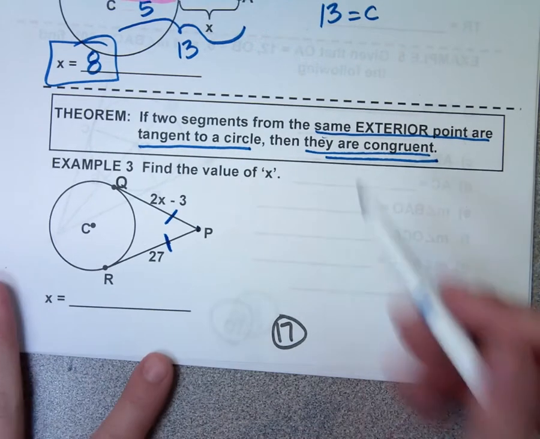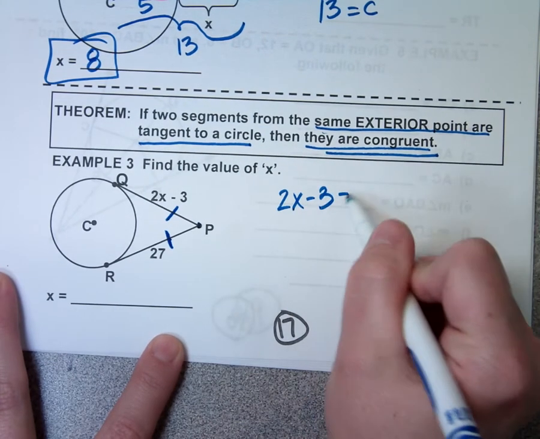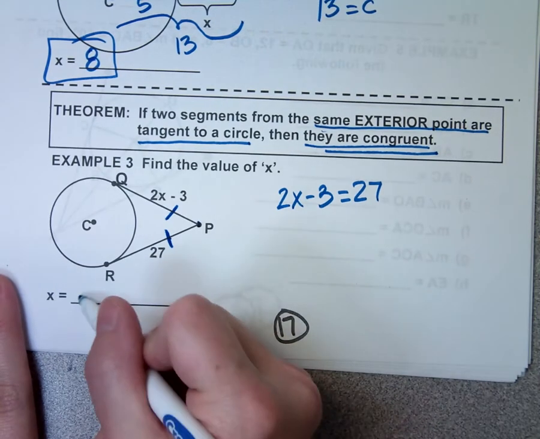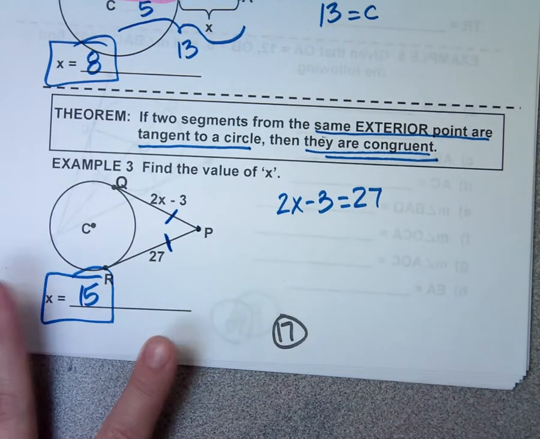Pretty easy. What's your equation? 2x minus 3 equals 27. Calculate it. 15. There we go.